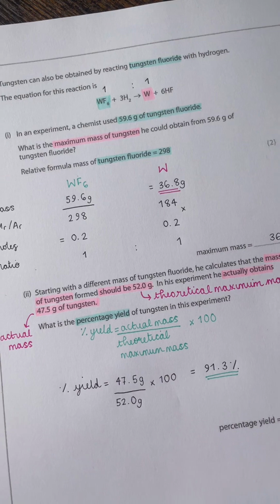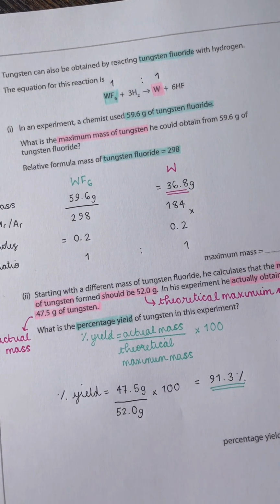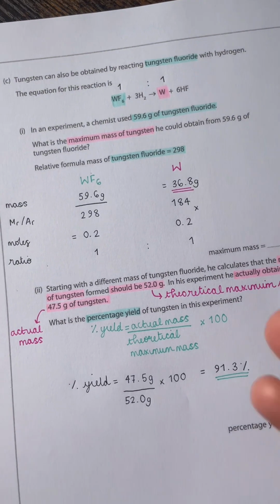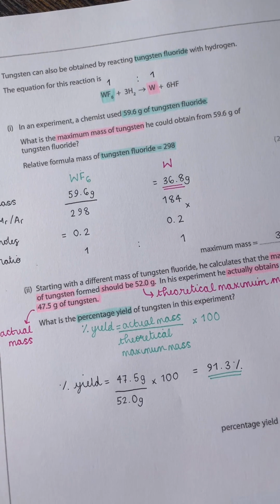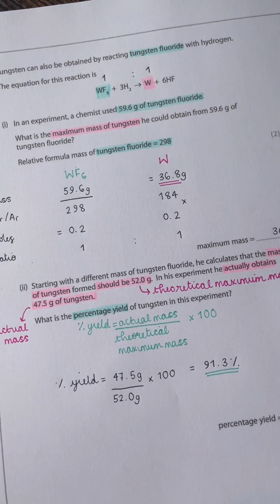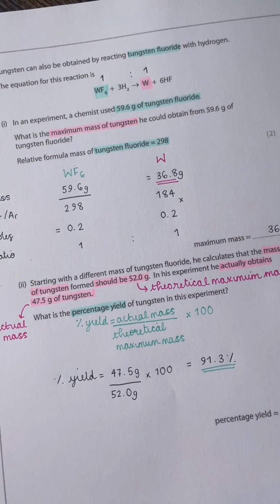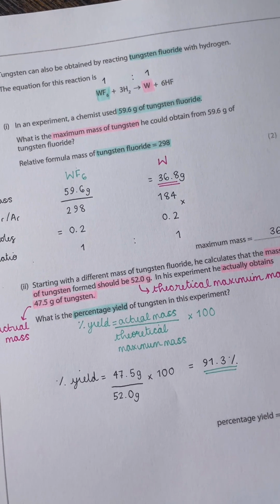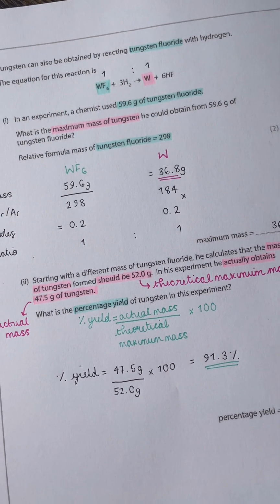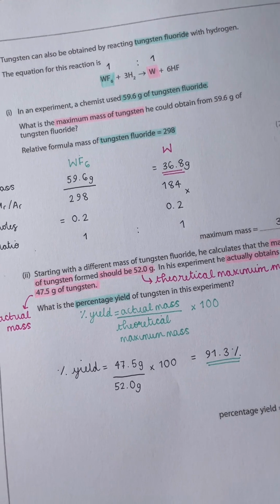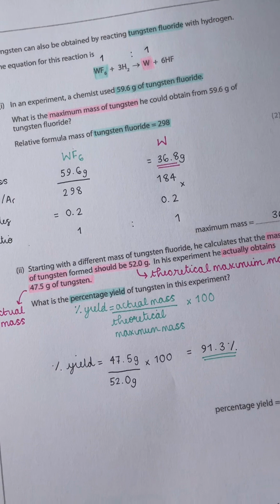Percentage yield is a measure of the practical efficiency. So how much should we have been able to make in this experiment, which we always work out using one of these reacting mass calculations, versus how much mass did we actually make. Now, that isn't to say that that is our fault as humans. It's procedural errors that account for loss of mass, but it's a really helpful calculation for us to be able to work out, to say, okay, so out of the maximum I thought I should have been able to make, I actually only got this.